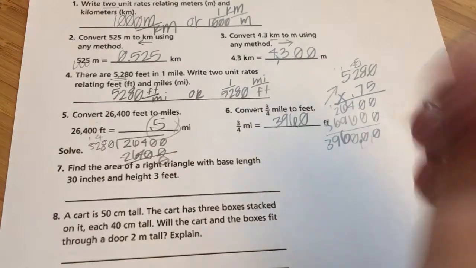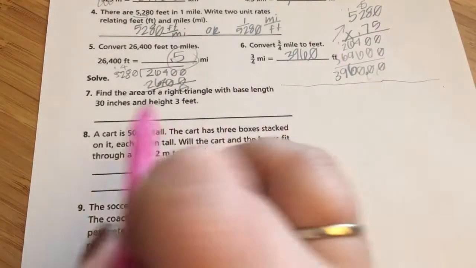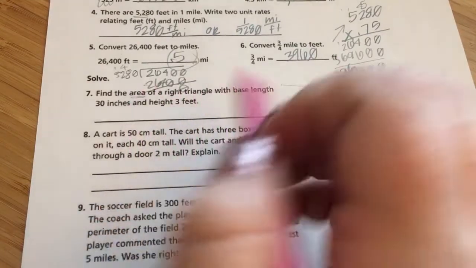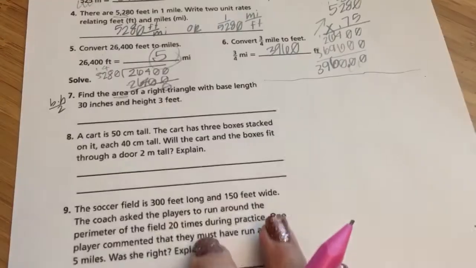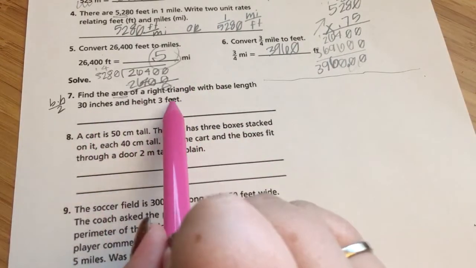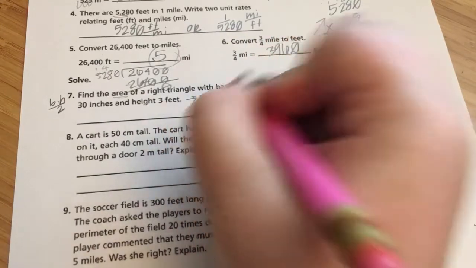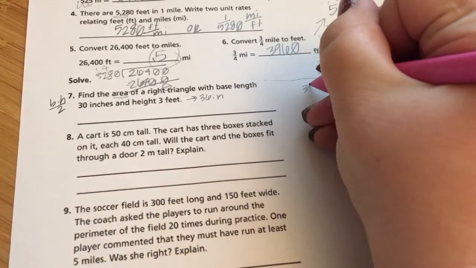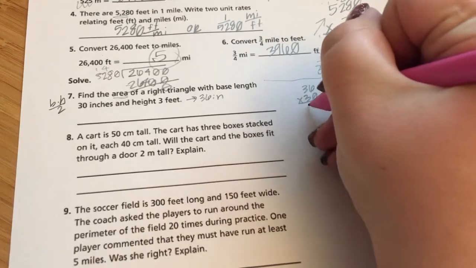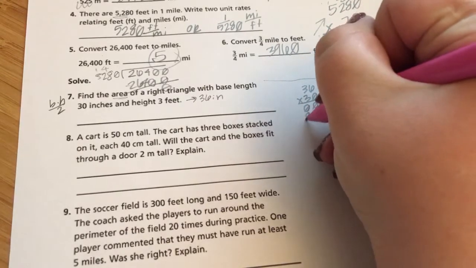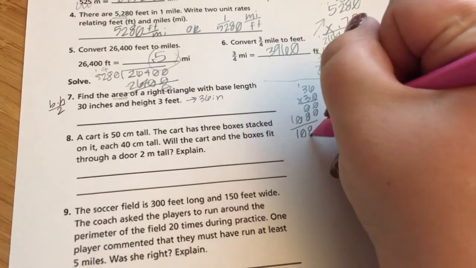So it ends up being 3,960 feet. We're going to find the area of a right triangle with a base length of 30 inches and a height of 3 feet. Wow. So we're dealing with 2 different units, which sometimes can be scary. So we are going to take that 3 feet, which ends up being 36 inches because there's 12 inches per foot.